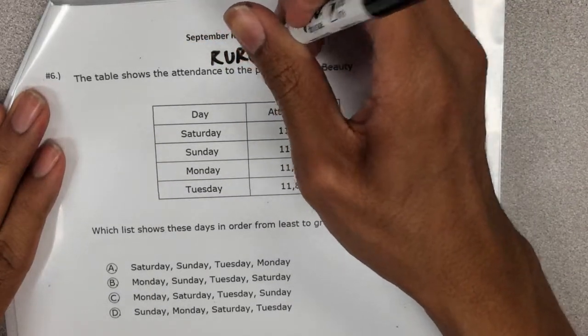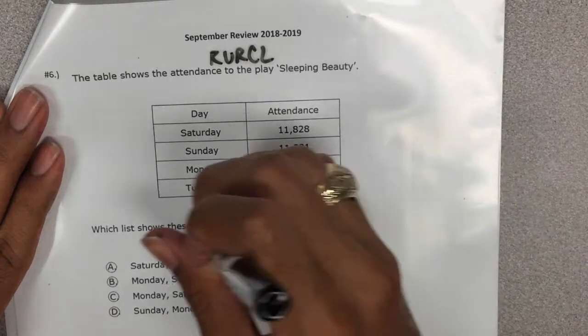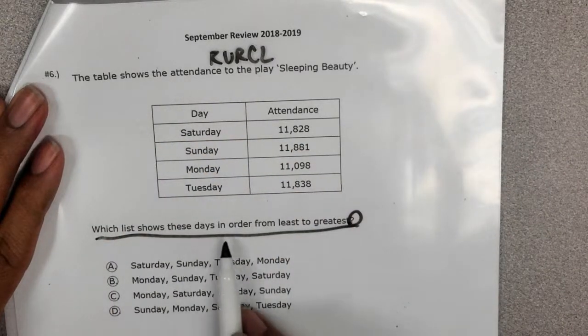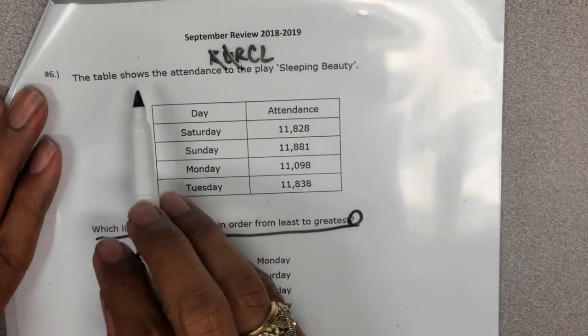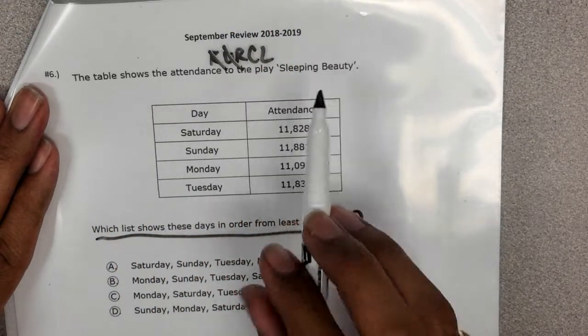Are you reading closely and looking? Let's go to the question and read it. Which list shows these days in order from least to greatest? Let's read the details. The table shows the attendance to the play Sleeping Beauty.